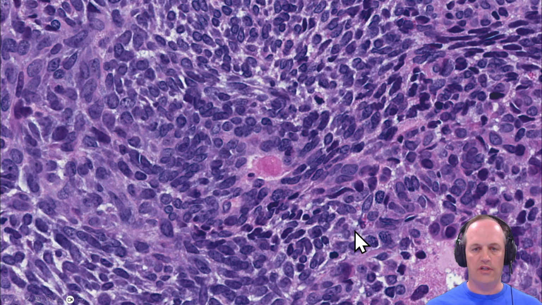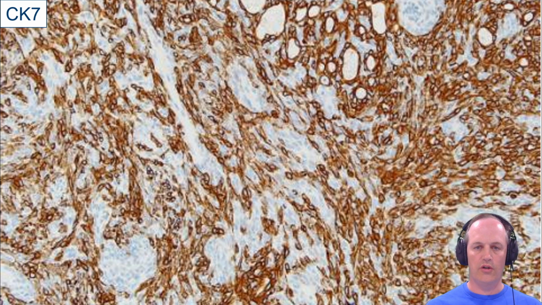Now the other feature that's here, and this is really hard to see, but there's actually some small things here that have this concretion of debris, if you will. This is actually a very poorly differentiated epithelial element. And if you did pancytokeratin or CK7 on this tumor, you would see that that really highlights all these epithelial elements that are kind of indistinct in that background of poorly differentiated spindle cells.